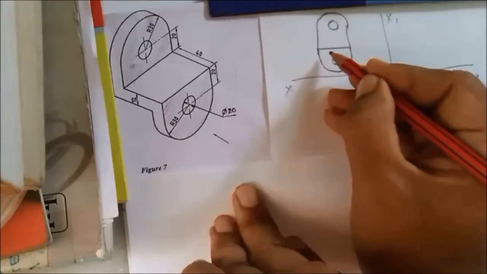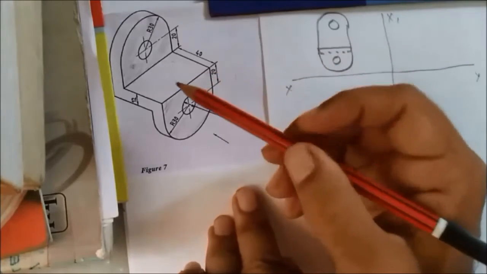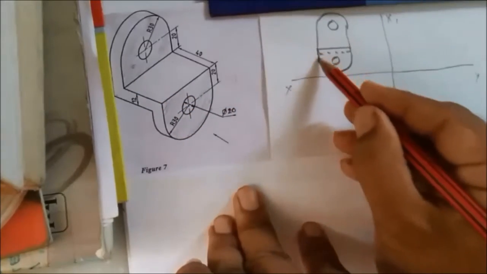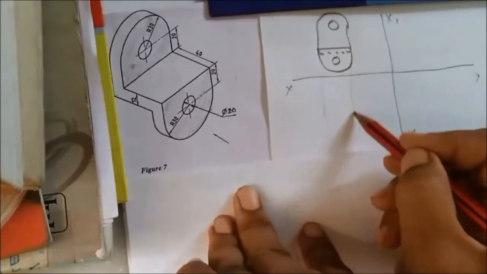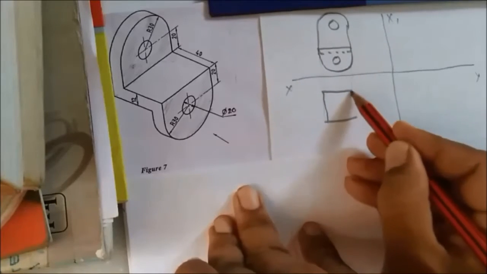Here we will have a dash line for this corner, back portion, and we project this one and we will get the top view of this object.